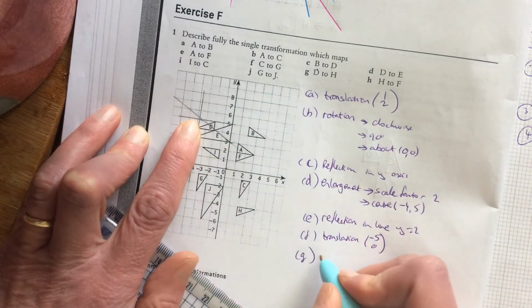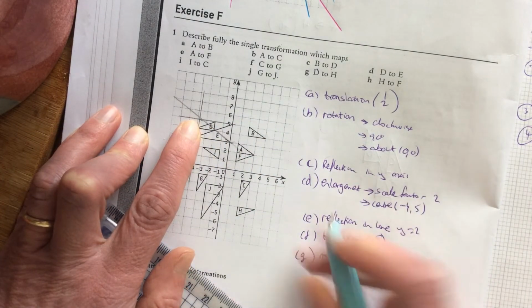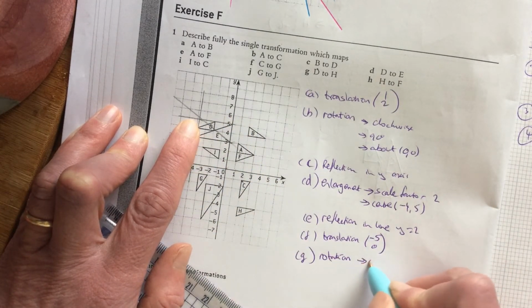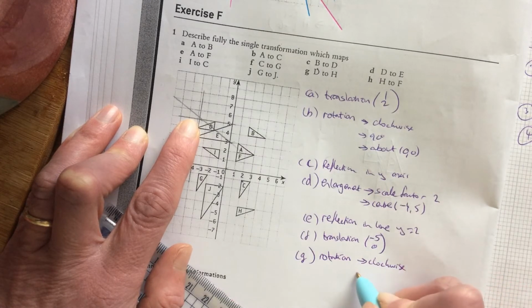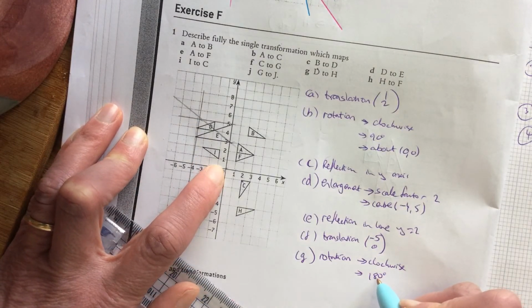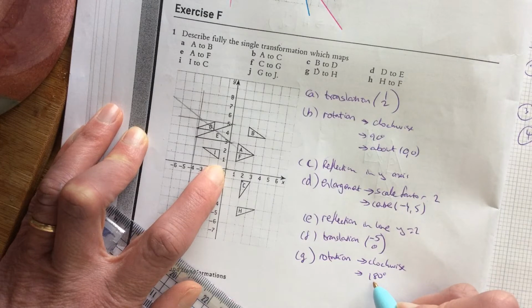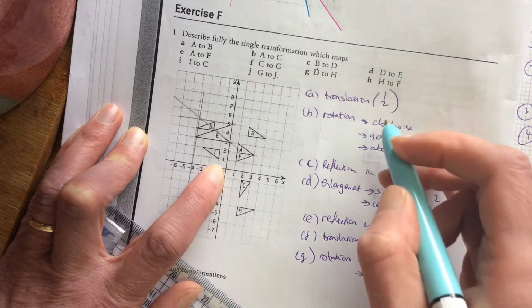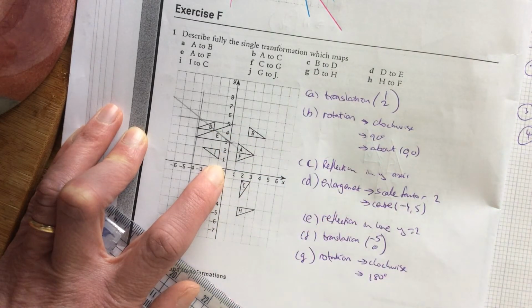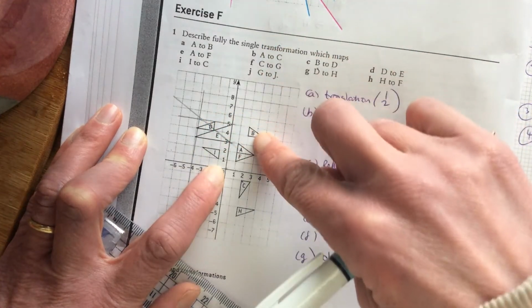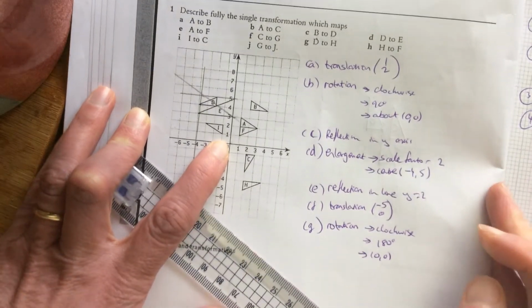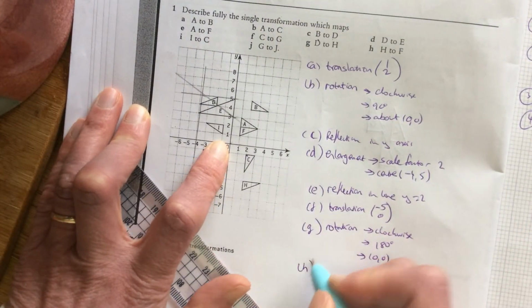Okay, it's spun around. So it's a rotation. And it's gone either clockwise or anti-clockwise, but it's gone 180 degrees. So you can write either clockwise or anti-clockwise, it doesn't matter there. It's 180 degrees. And I think that's spinning about the origin. So it is G, D to H. Yeah, spinning it about the origin. It's usually easier with tracing paper, but I don't have tracing paper here at the minute. Quite hard to see those, to be fair.